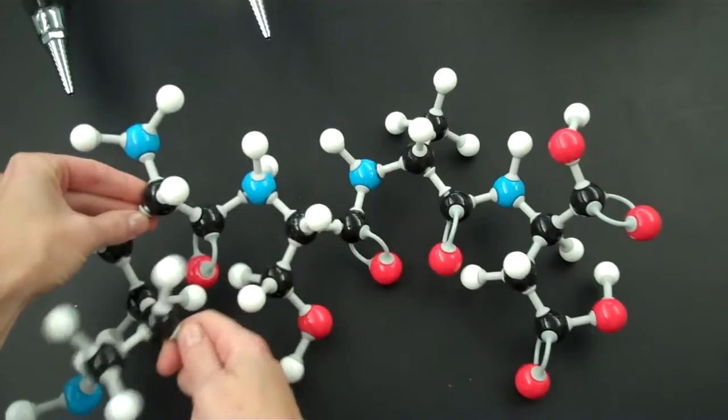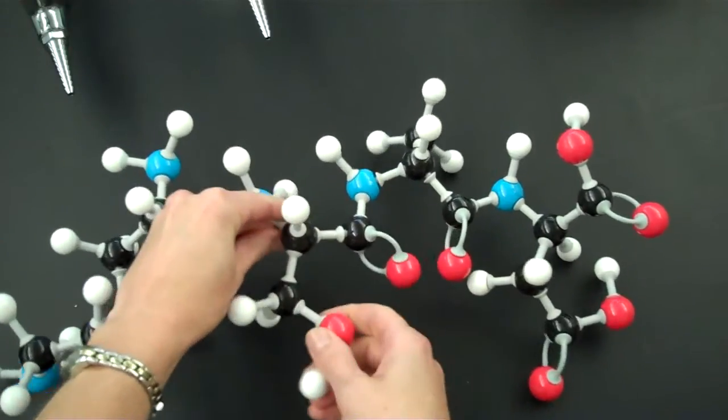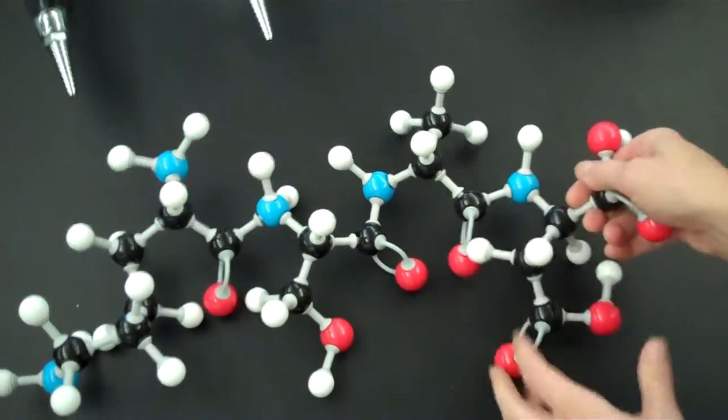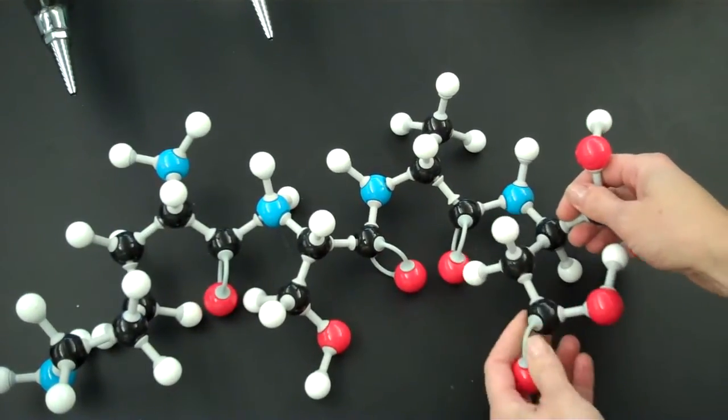This is the first R group here. Here is the second R group of this polypeptide. The third R group is here. And the last R group is right here.